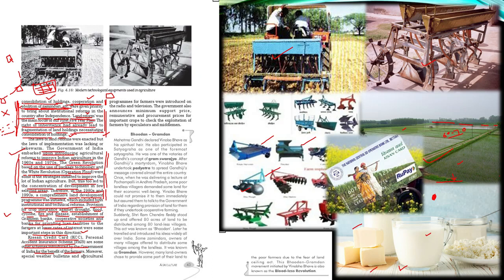Special weather bulletins about agricultural program and customer care, minimum support price, and price for important crops to check exploitation of farmers by the speculators and the middlemen. All these were the facilities which were provided in form of improved technology, improved system to the farmers, so that farmers' exploitation can be avoided at the hands of anybody in between their profits.